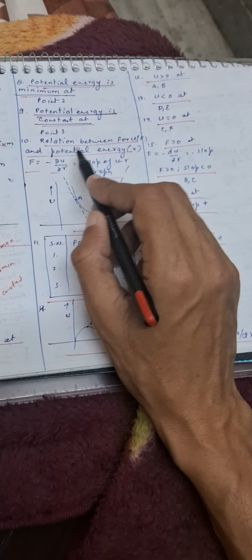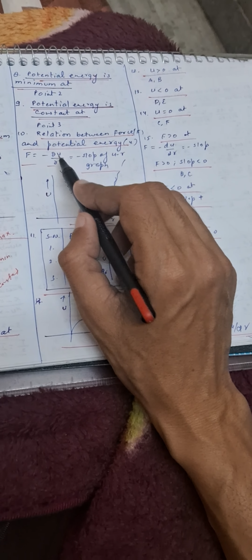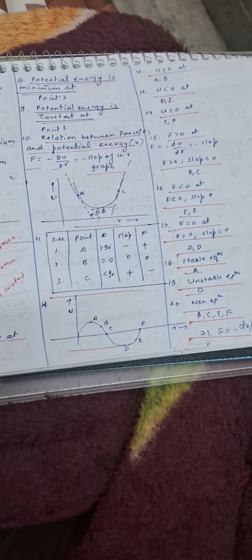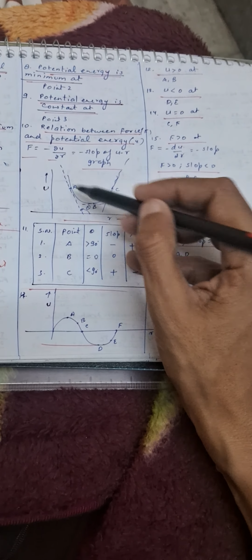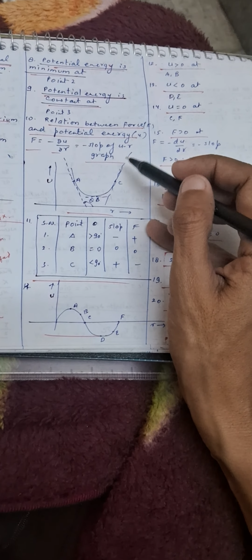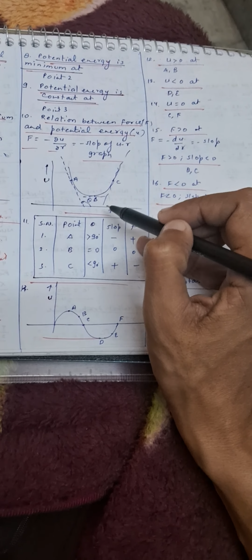Next is the relation between force and potential energy. So the relation is F is equal to negative dU by dr, or the negative of the slope of the U-r graph. Over here there is a graph of potential energy versus the distance between the particles, and there are 3 points in it, A, B and C.